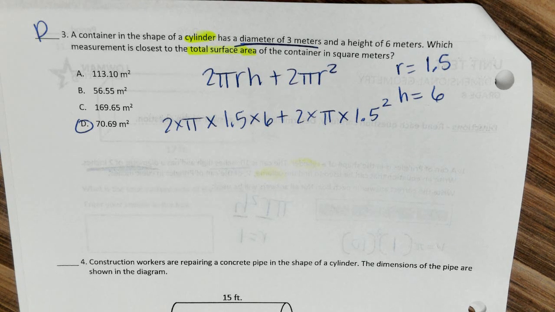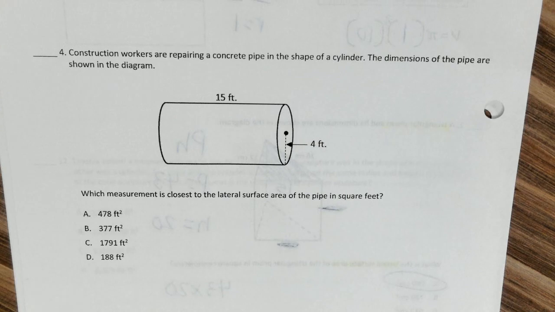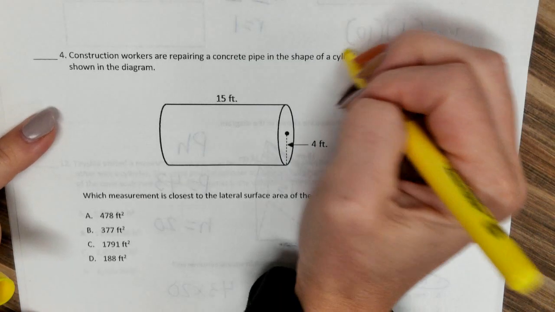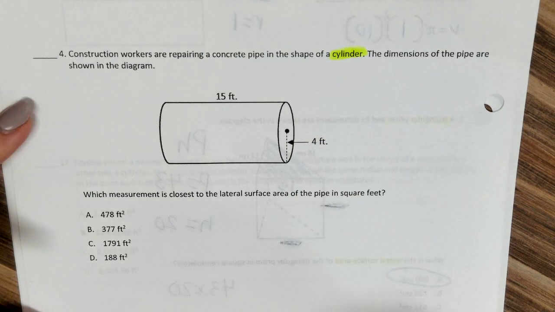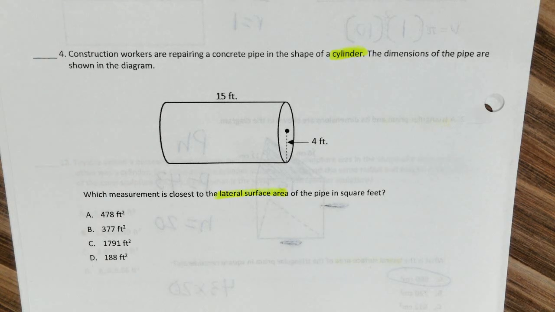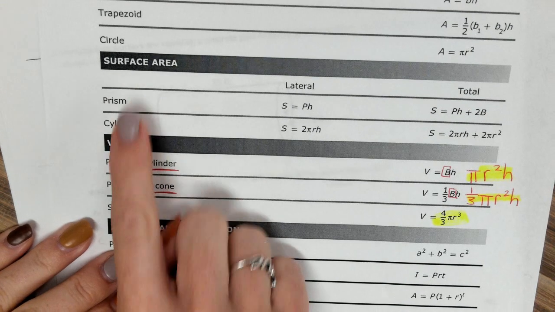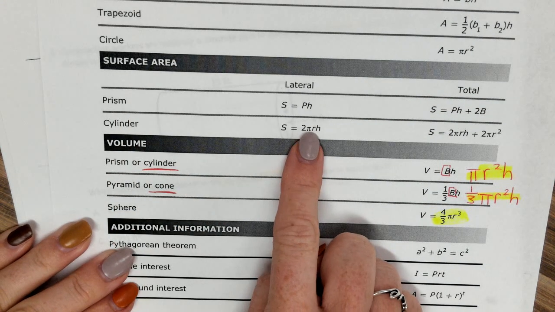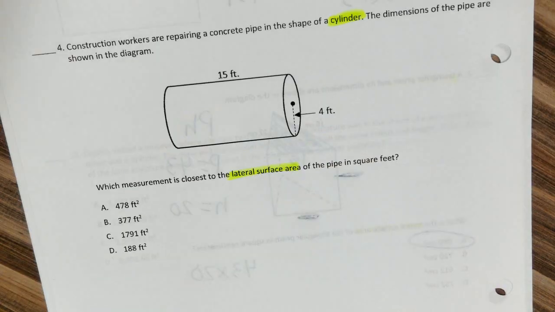All right, number 4. Who can tell me the 2 words I should highlight? Give me the name of the shape and what it's asking for. Cylinder. Where do you see that? Right here. And what is it asking for? Lateral surface area. So again, I go to my star chart to surface area of a cylinder, but this time I only do lateral, 2 pi r h.